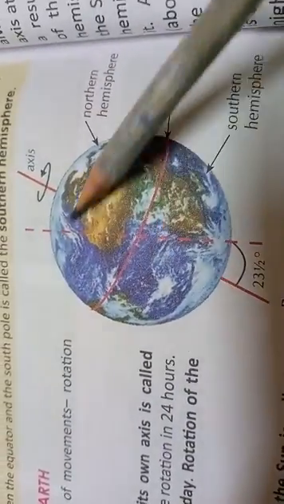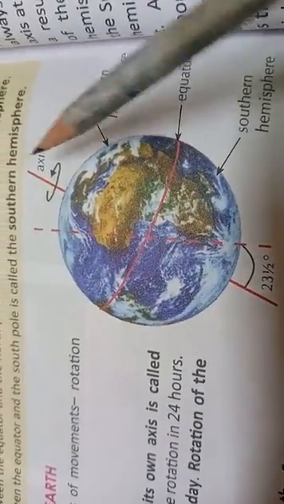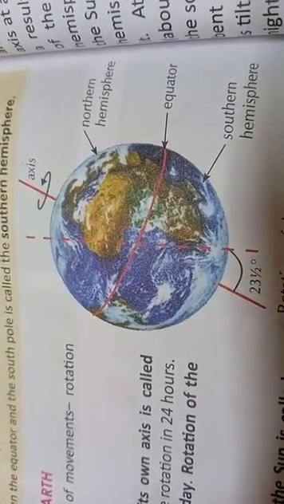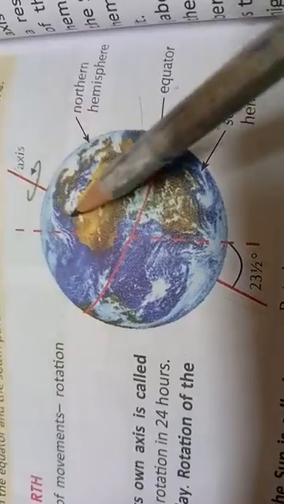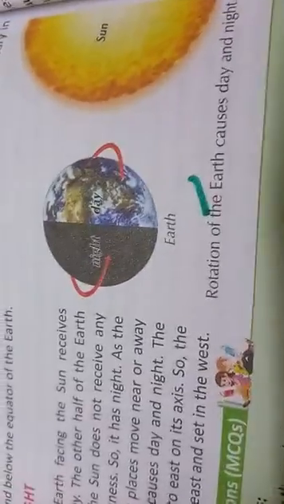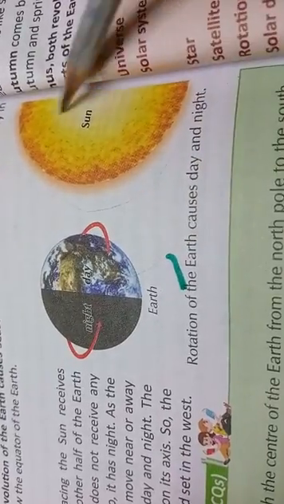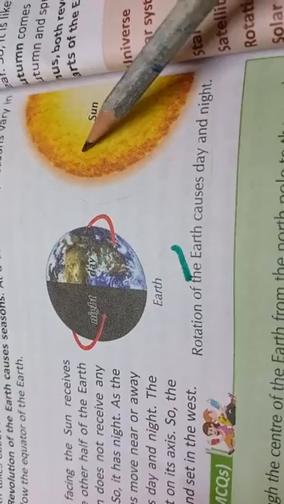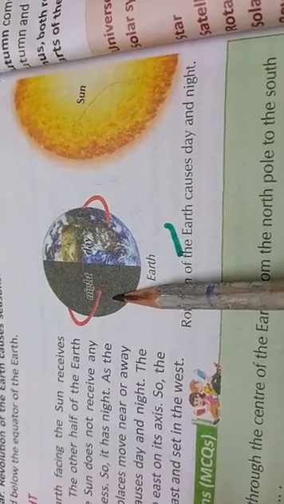If the earth moves on its own axis, this is the imaginary axis, the equator, the northern hemisphere, the southern hemisphere. If it moves on its own axis, it is called rotation. And if it moves around the sun, like this, it is called what? Revolution. And the face of the earth which faces towards the sun has day, and the other has night.